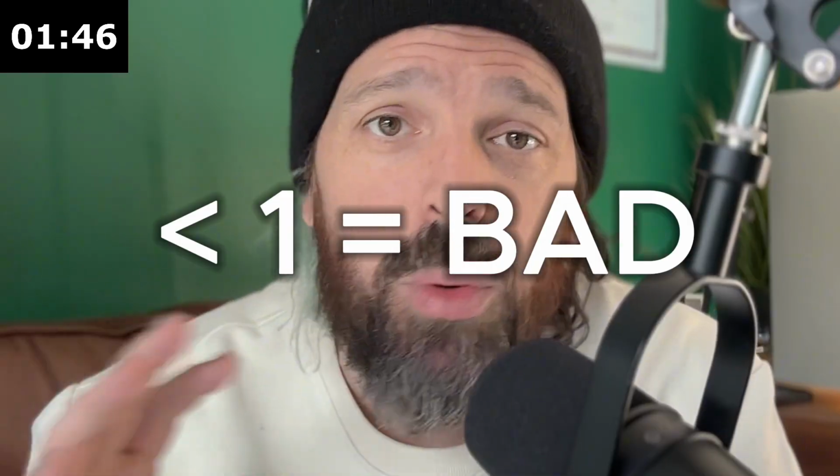And here's the key. If the profit ratio is below a 1, you're losing money, even if the ROAS looks great. So let me tell you why this really matters when it comes to scaling. If you want to start scaling profitably, you have to stop thinking like a media buyer and start thinking like a business operator. Optimizing for ROAS doesn't scale.